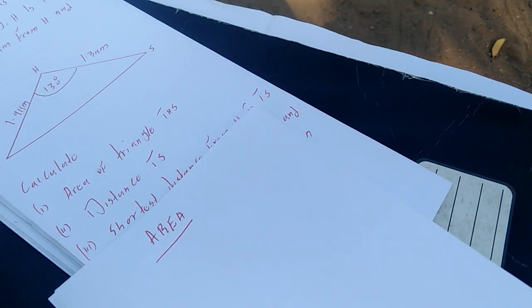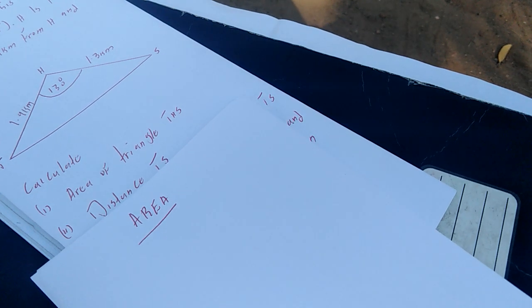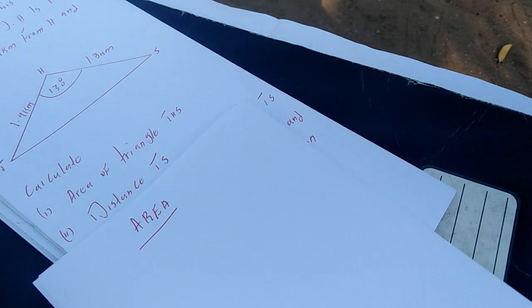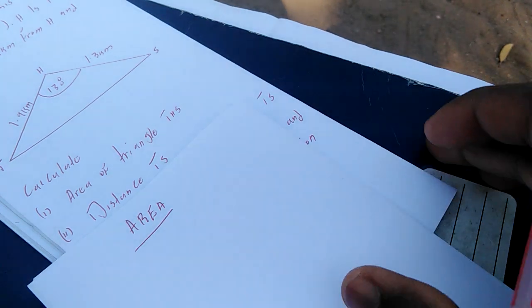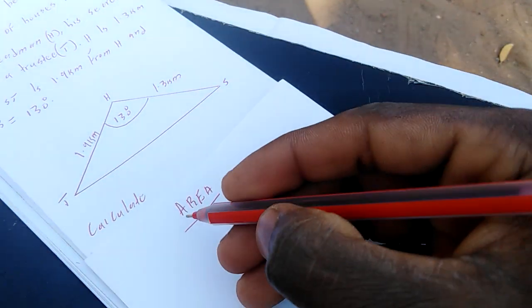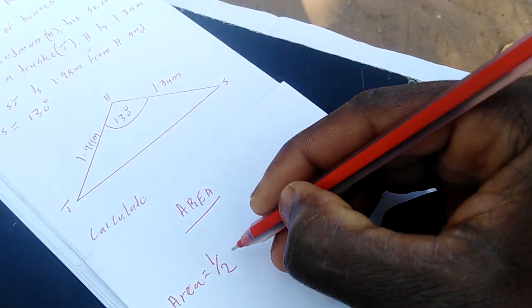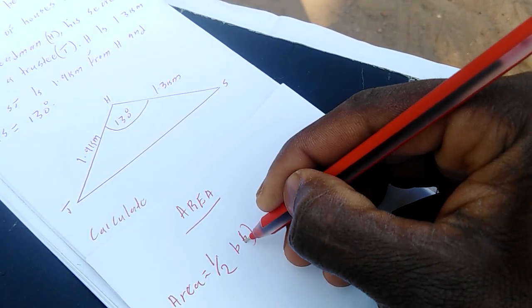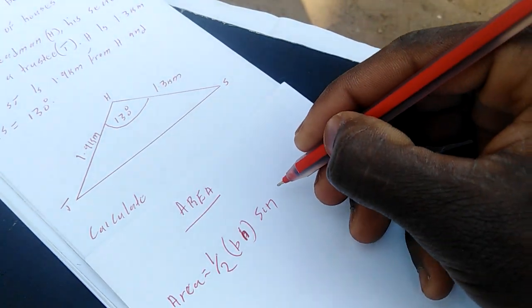We are finding the area of a triangle. How do we come up with the area of a triangle? In this format of trigonometry, we've been given two sides and one angle. So the area of the triangle is equal to 1/2 bh sin theta.